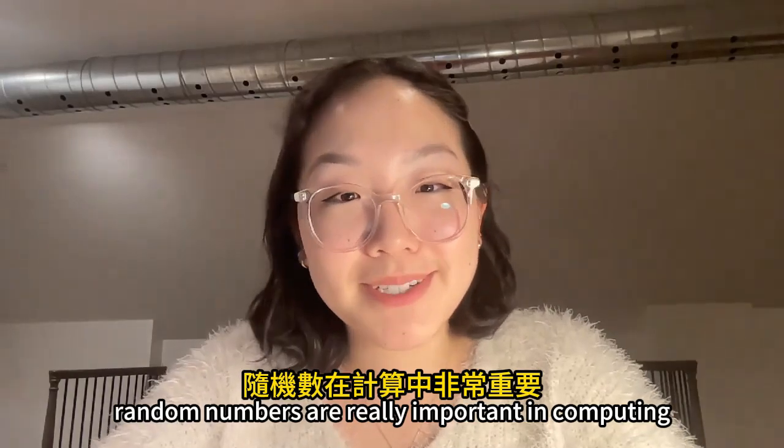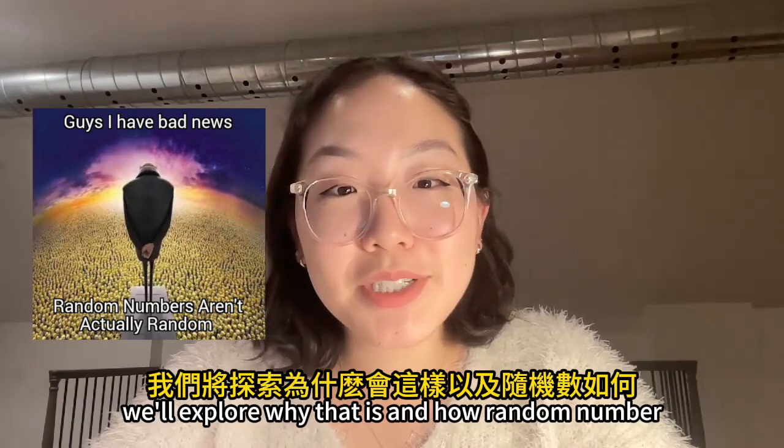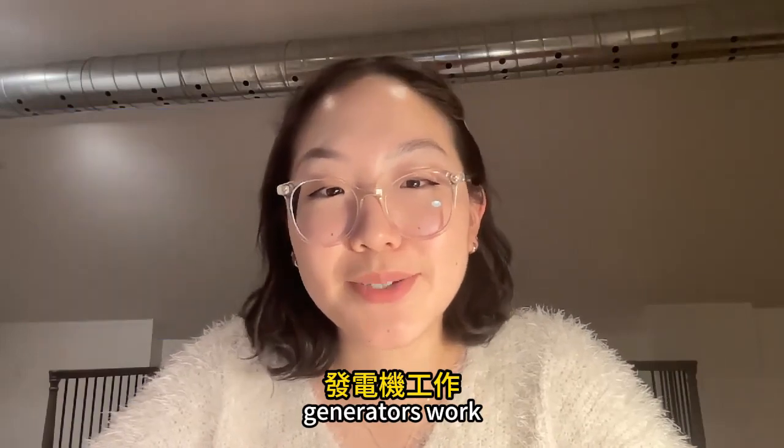Random numbers are really important in computing, but it turns out that computers aren't very good at generating them. In this video, we'll explore why that is and how random number generators work.